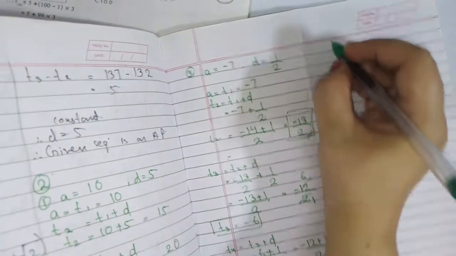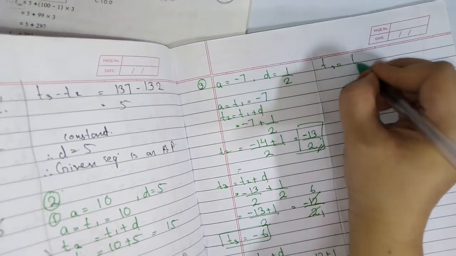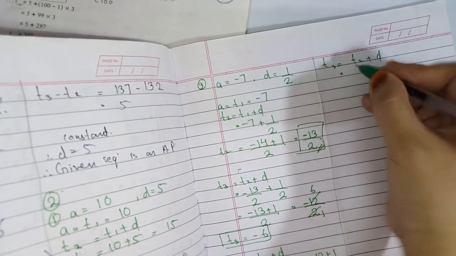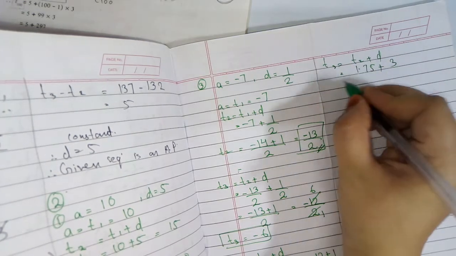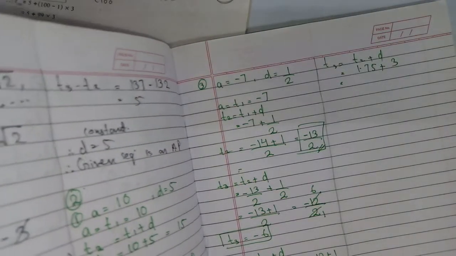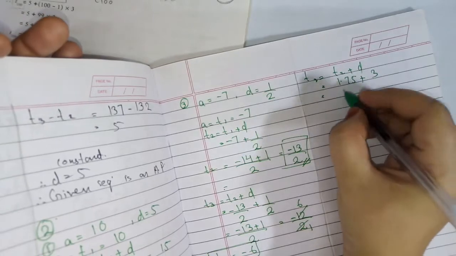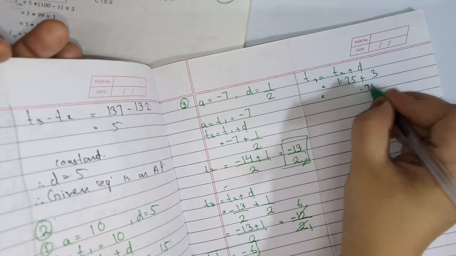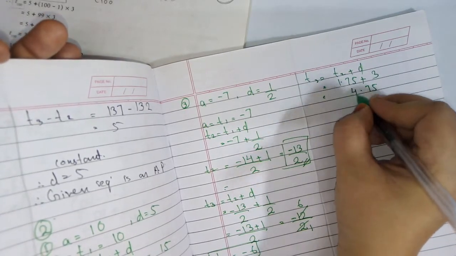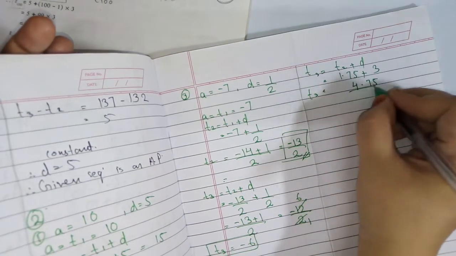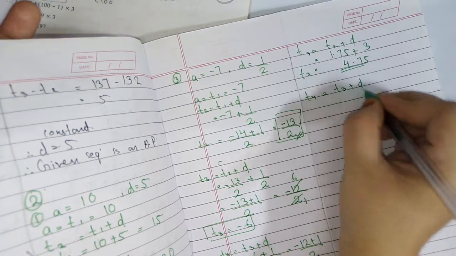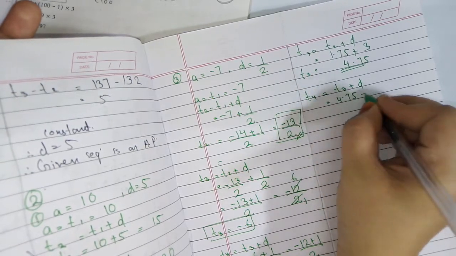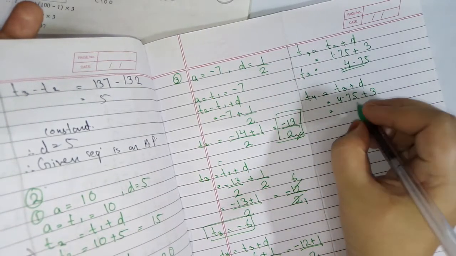Let's find T3. So T3 is equal to T2 plus D. So T2 is 1.75 plus common difference is 3. Now here addition is there. So this 0.75 will be as it is. 3 plus 1 will be 4. Okay, so this is T3, 4.75. And T4 is equal to T3 plus D. That is 4.75 plus 3. That means 4 plus 3 becomes 7, so 7.75.